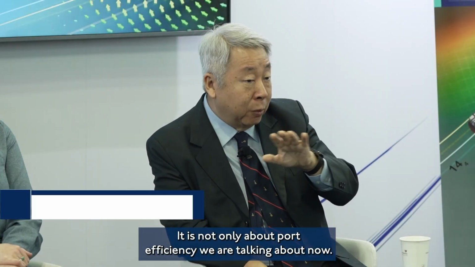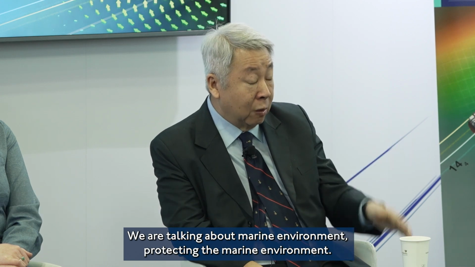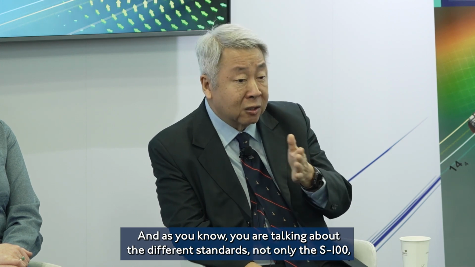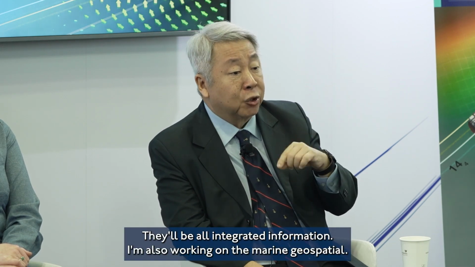It is not only about port efficiency we are talking about now. We are talking about marine environment, protecting the marine environment. We are talking about food security. We are talking about climate change. And as you know, you're talking about the different standards, not only the S-100, the S-200, the S-400, and so on and so forth. There will be all integrated information.